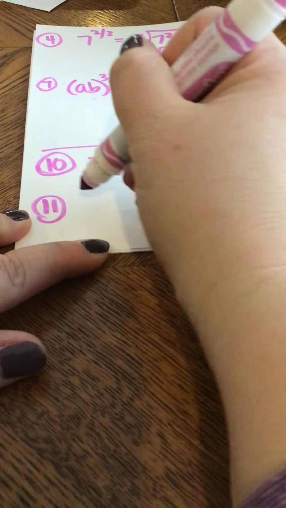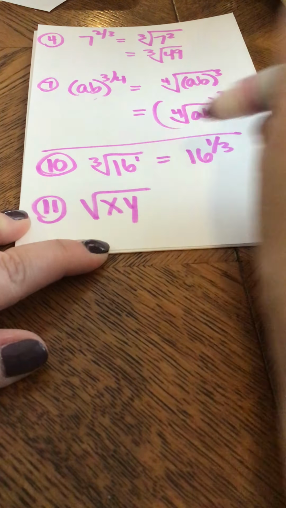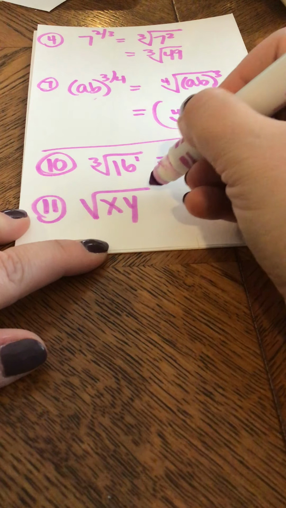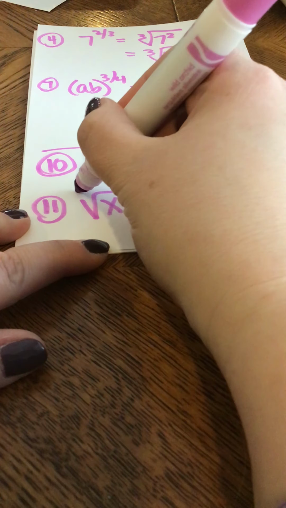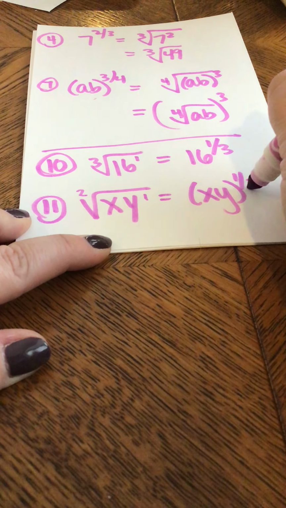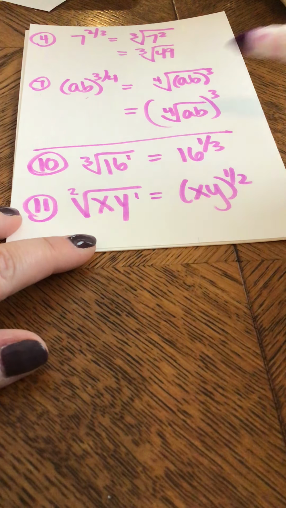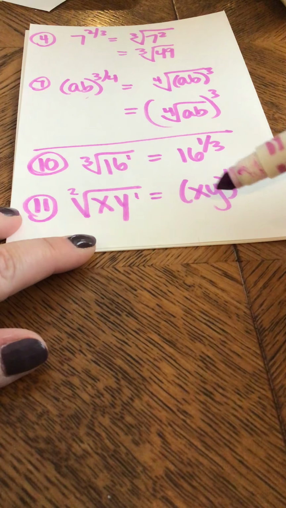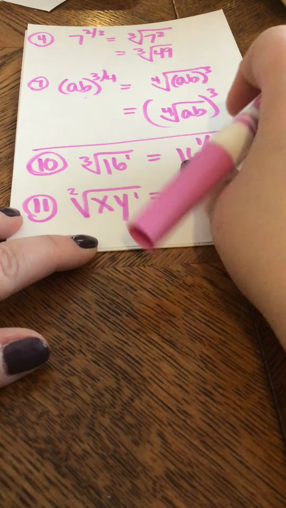Number 11, again, this is why I said it was super important to pay attention at the beginning, because there's an invisible 1 right here, and there's an invisible 2 right here, because square rooting is the same thing as to the 1/2 power. So this would be xy to the 1/2 power. And since both of these are inside the radical, you do need to put this in parentheses. It does make a difference.